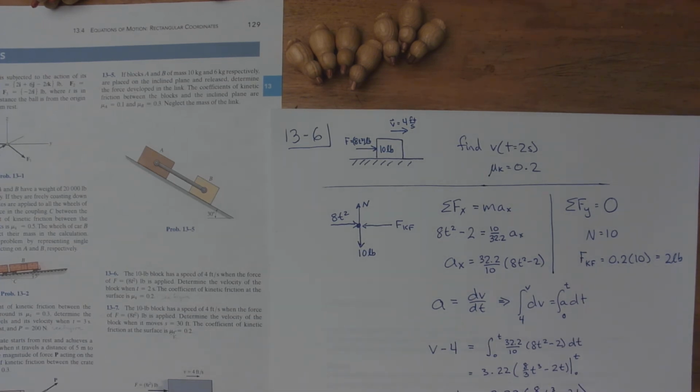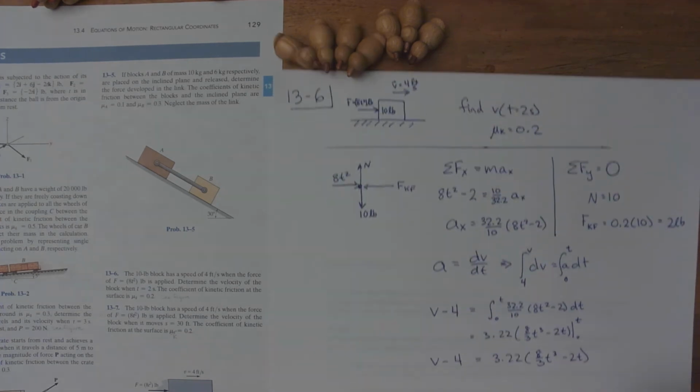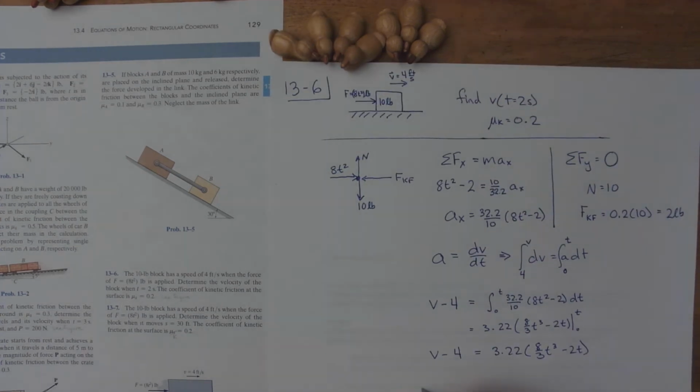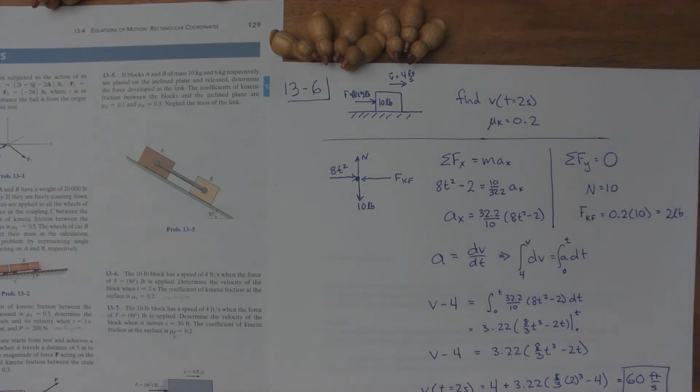Okay, so then I'm looking for the velocity when time is equal to 2 seconds. So v, when t is equal to 2 seconds, is equal to, we can bring the 4 over to the other side, so I have 4 plus 3.22 times 8 divided by 3 times t cubed minus 2 times 2, which is 4, and that will give us 60 feet per second. And that concludes problem 6.